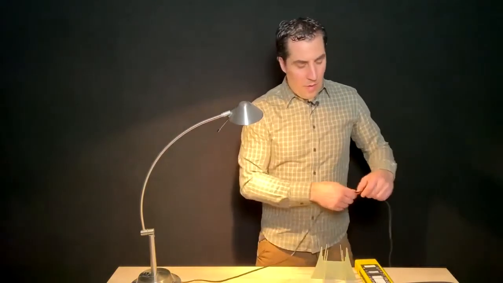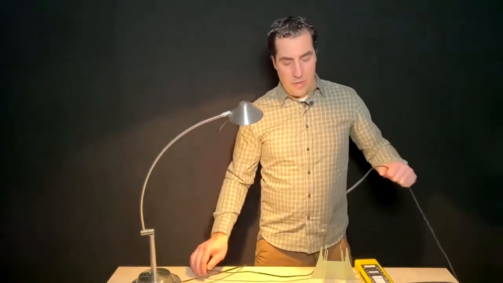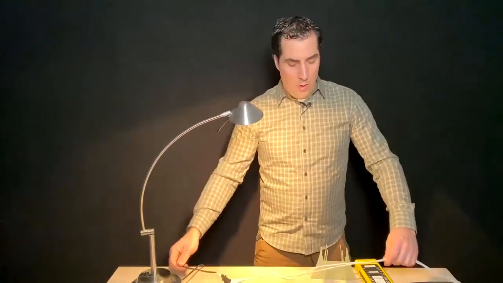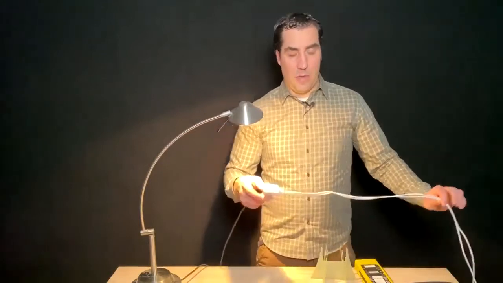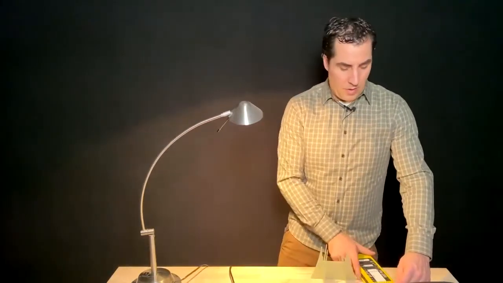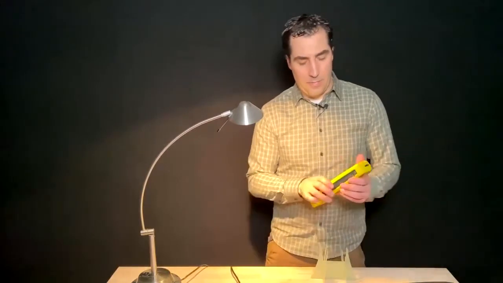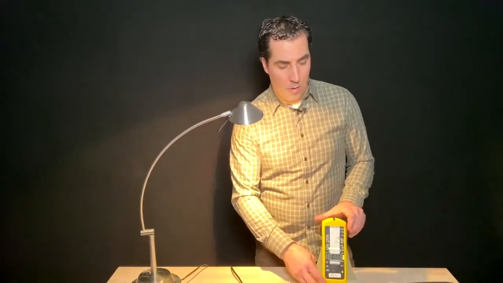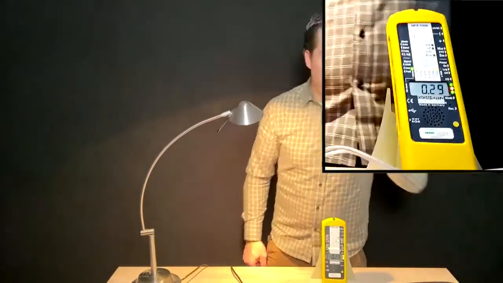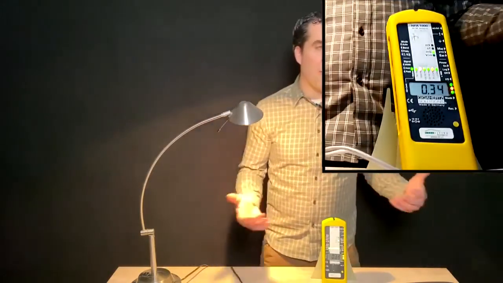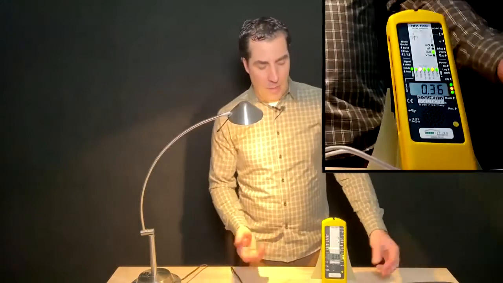Okay. Now, if those wires weren't close together, and if we separated them, the cancellation effect wouldn't happen. So here I have an extension cord where I've split the hot and the return current. So we're just going to turn on a magnetic field meter. And we're reading 0.29 milligauss. We want to be under 1 or less as an ideal target.